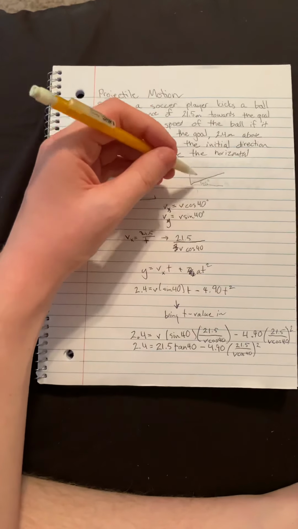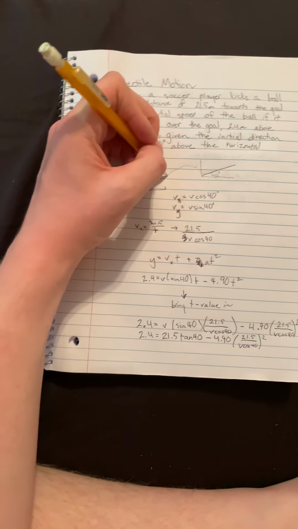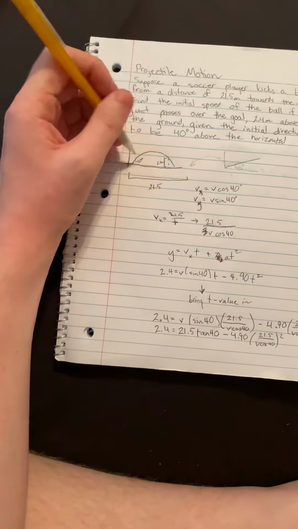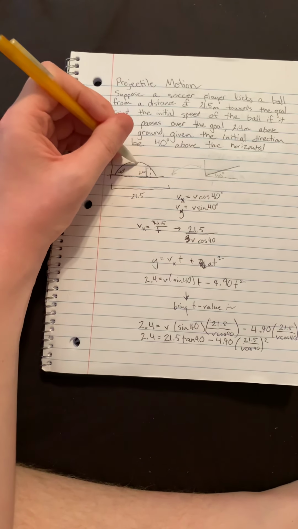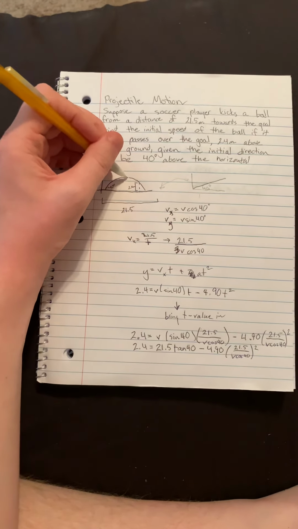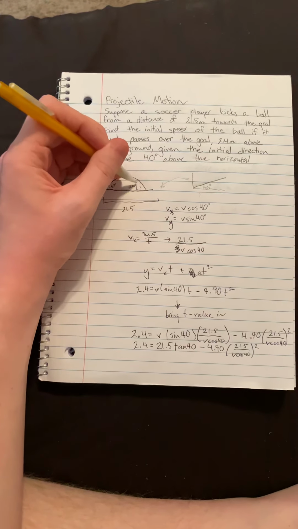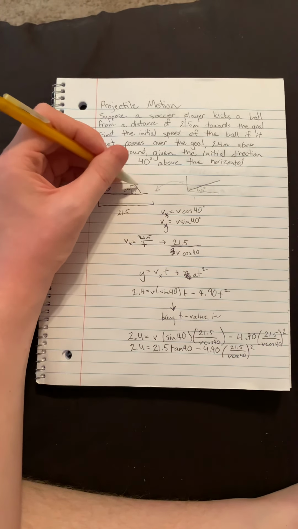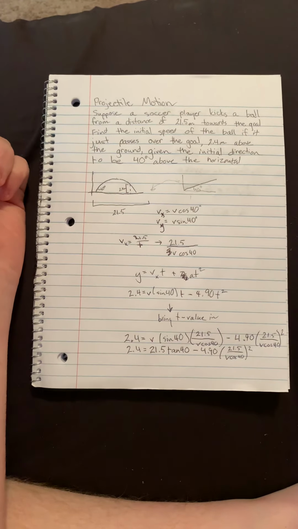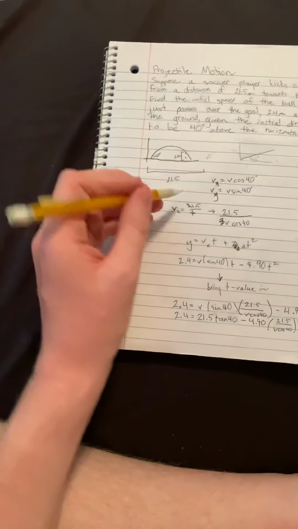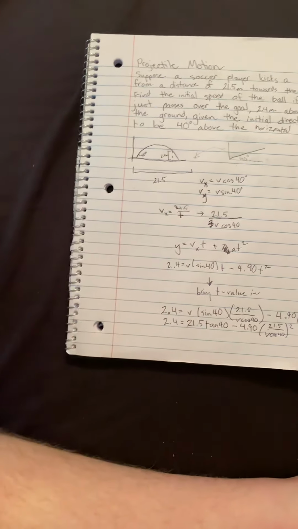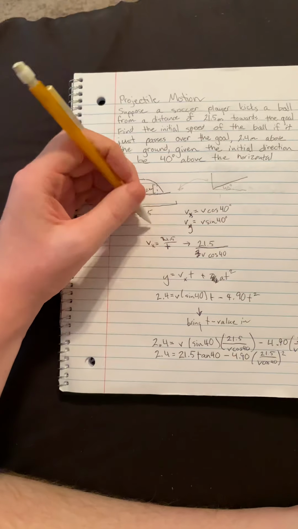And so we can represent this separately by drawing the whole thing out. So we have a ball going up 40 degrees, reaching its highest point, and then falling back down, and it was given that it goes just above the soccer goal, which is said to be 2.4 meters high. It's also said that this distance represents 21.5 meters.